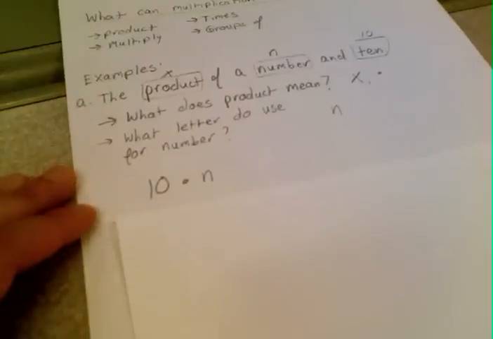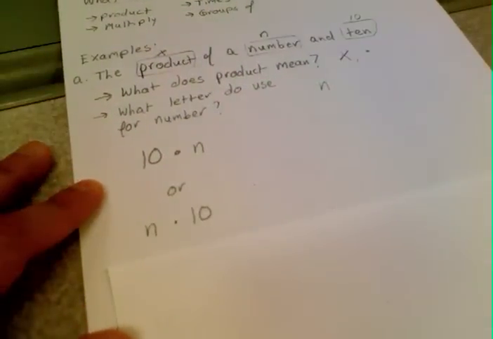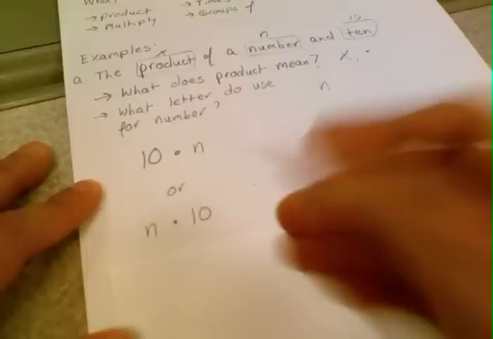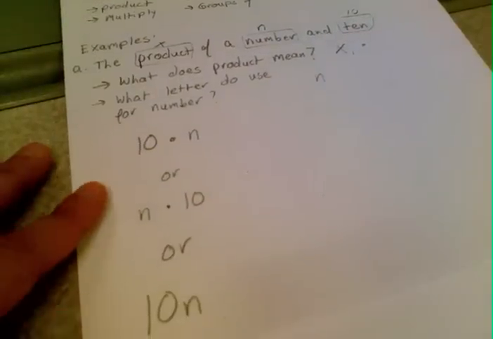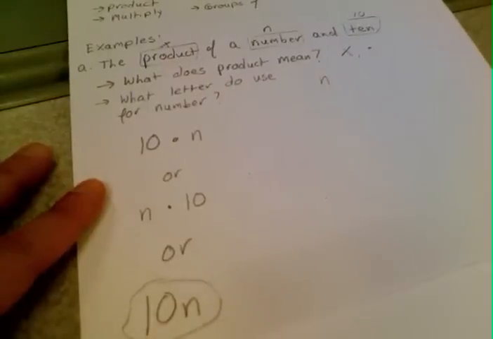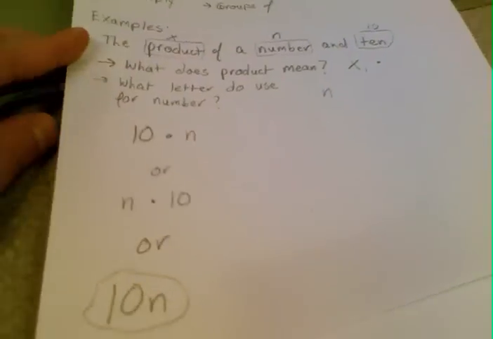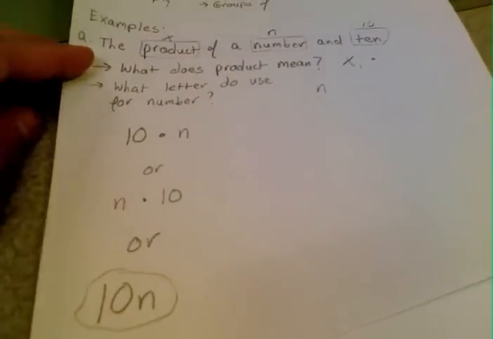So you can write it one of three ways, excuse me. 10 times n, the product of a number and 10. Or you can write it as n times 10. Most of the time you're going to see it like so, 10n, all right? So if you would please, go ahead and make sure you get these down, and we'll move on to the next one.